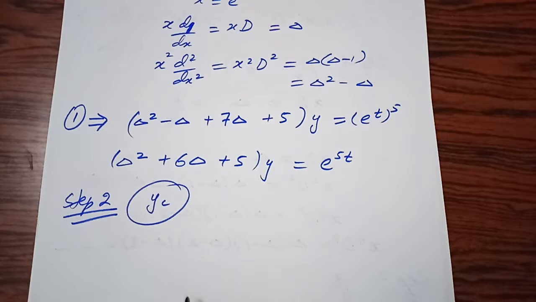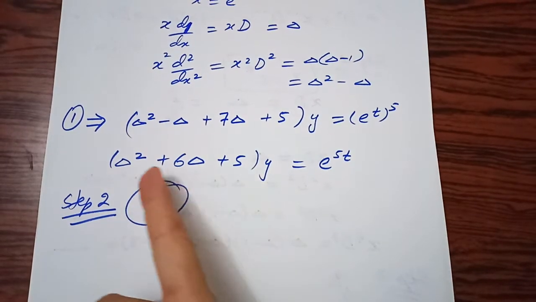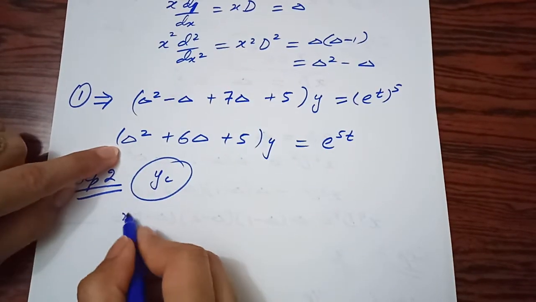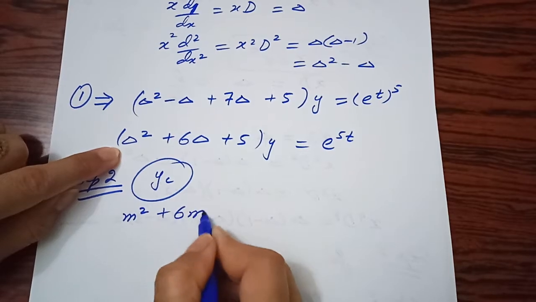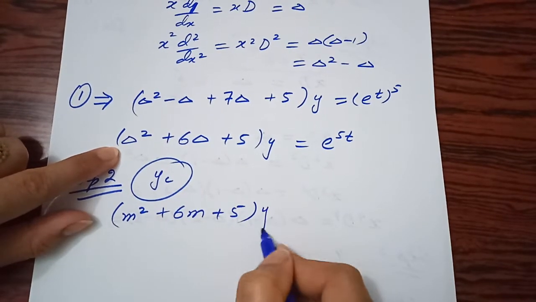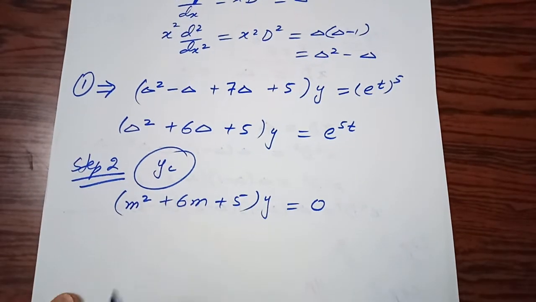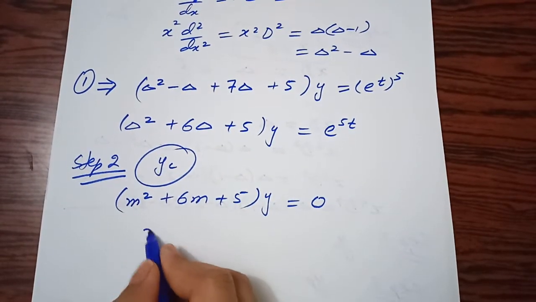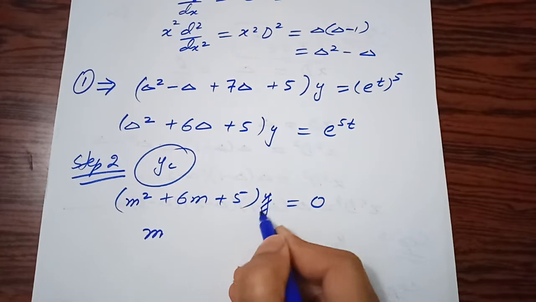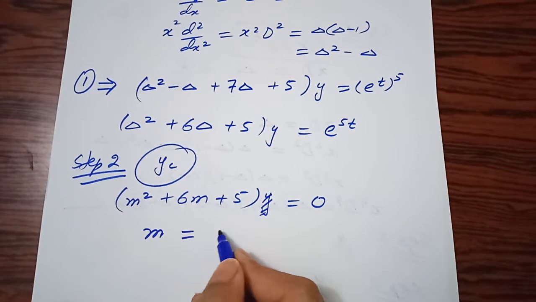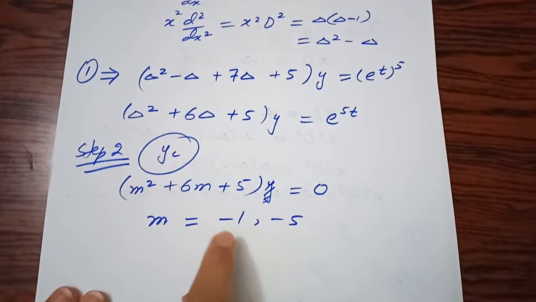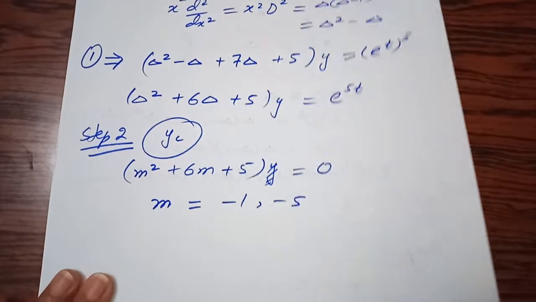finding the complementary solution yc. So first of all, convert it into the associated equation: M squared plus 6M plus 5 times y equals 0. I am taking the homogeneous equation right now. Just factorize it. If I factorize it, I will get, there's no need to write the y, M will be minus 1 and minus 5. These will be two factors from this quadratic equation.